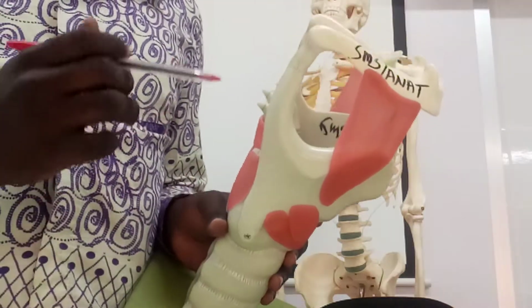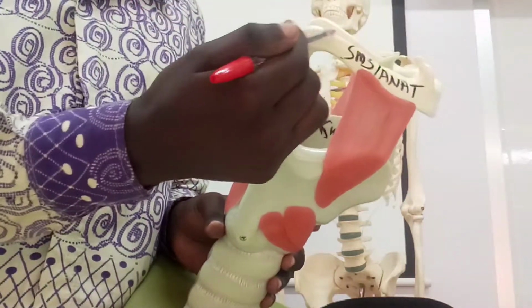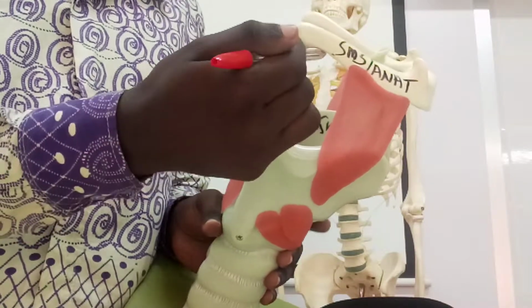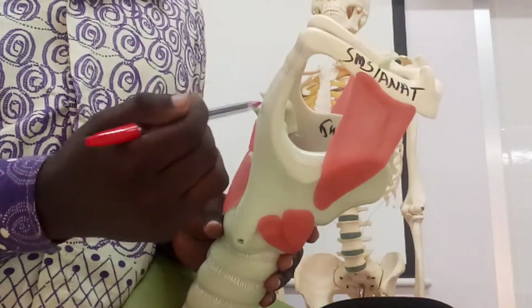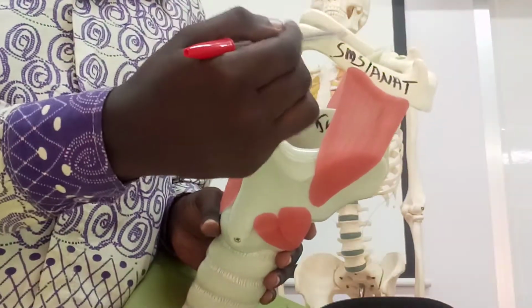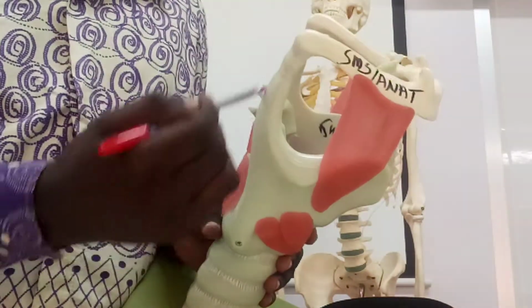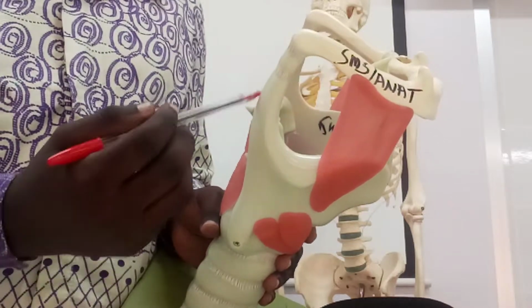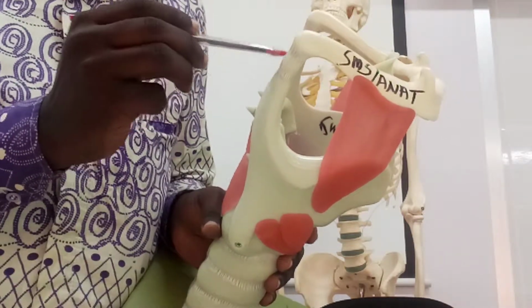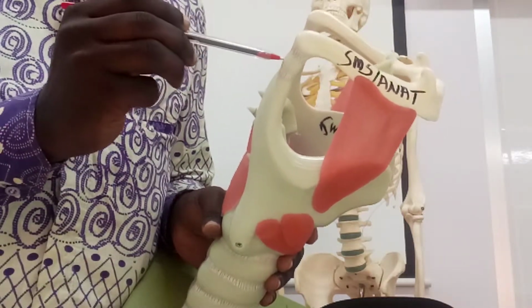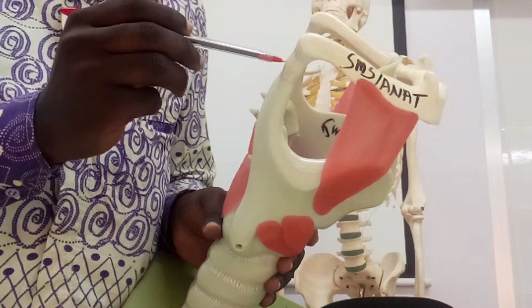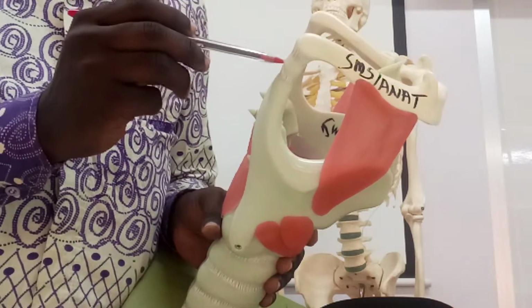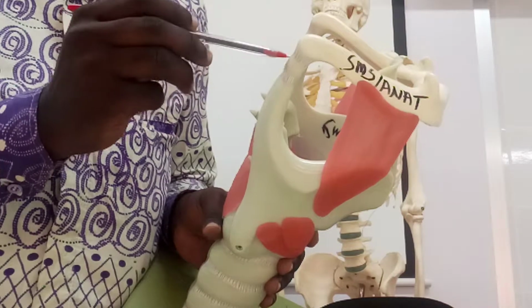Now what you will find is that in between the greater cornua of the hyoid bone and the superior cornua of the thyroid cartilage, we are going to have another cartilaginous structure, known as the cartilago triticea.